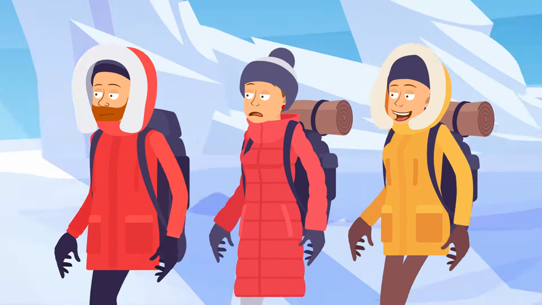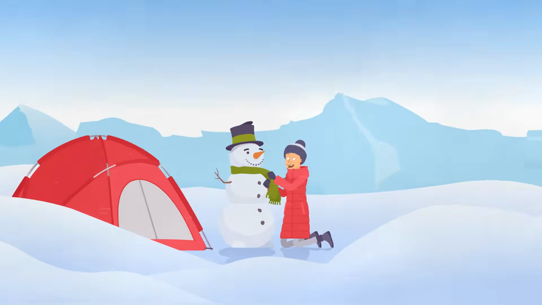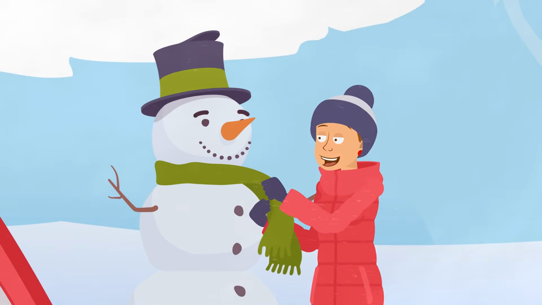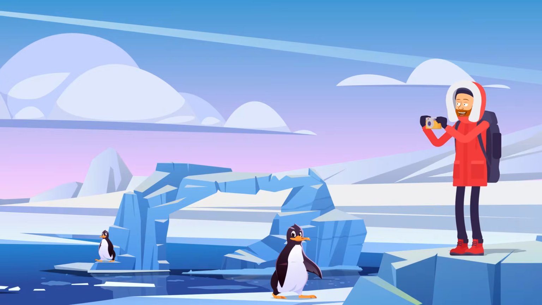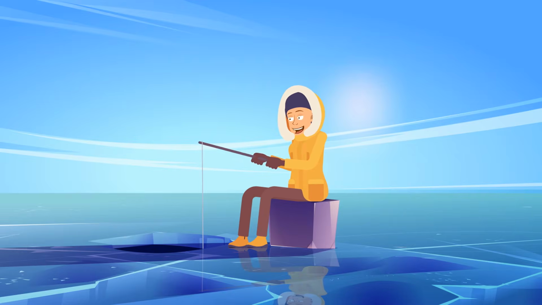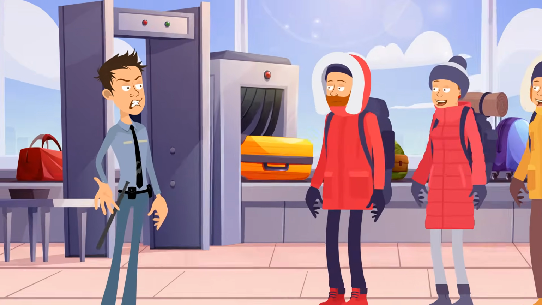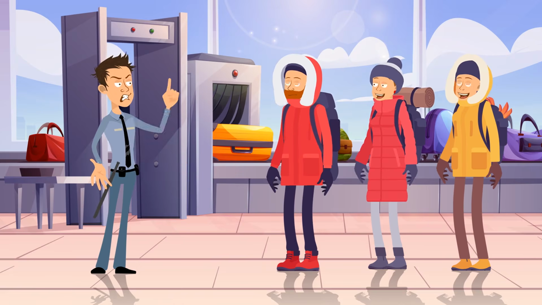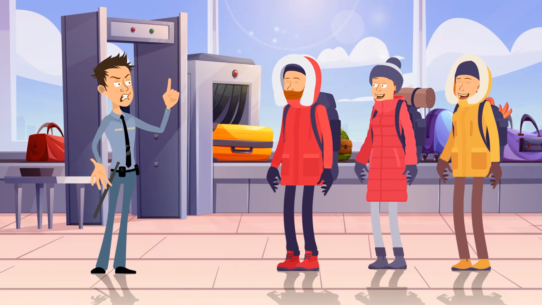Three people decided to spend their vacations in Antarctica. Bianca had some trouble with the harsh weather, but felt it was worth it in the end. Pablo had a great time photographing the penguins for his social media page. And Helena got to do some fishing while she was there. On the last day of their trip, passing through airport security, one of them got caught trying to take a penguin with them in their backpack. Take a look at the picture. Can you tell who it was?